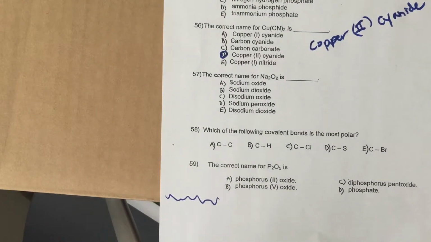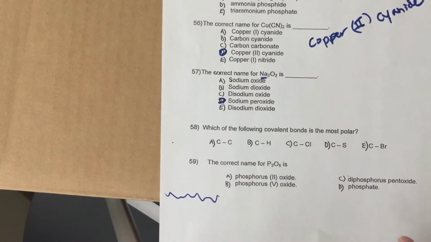The correct name for Na2O2, again, take a look at that first element, and sodium is nothing special. O2 is peroxide, so we're looking for sodium peroxide, letter D.